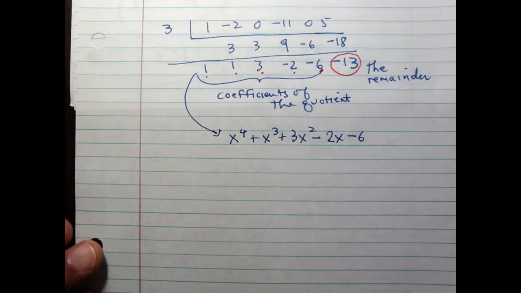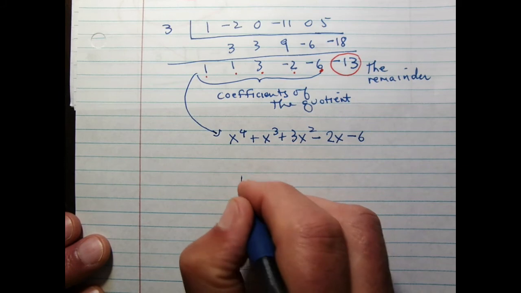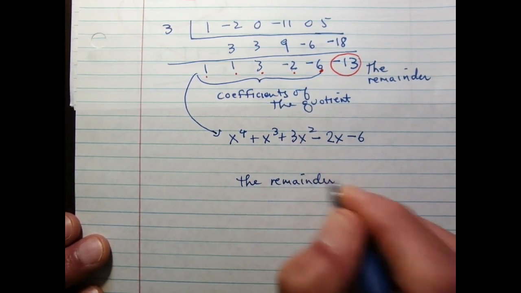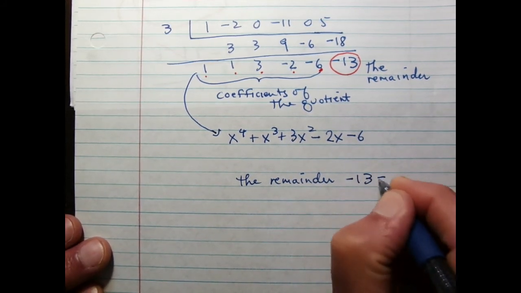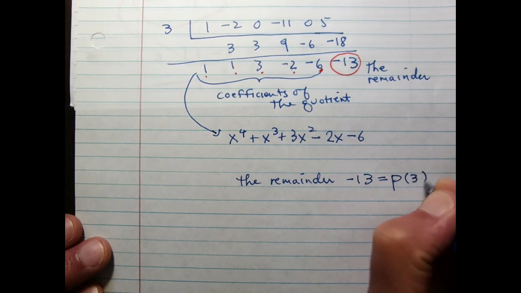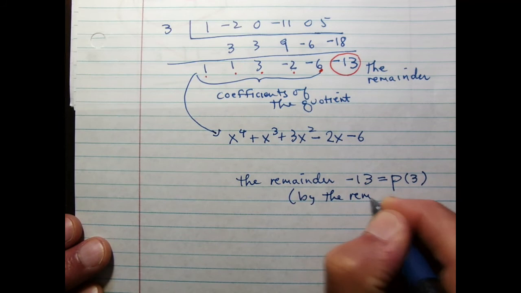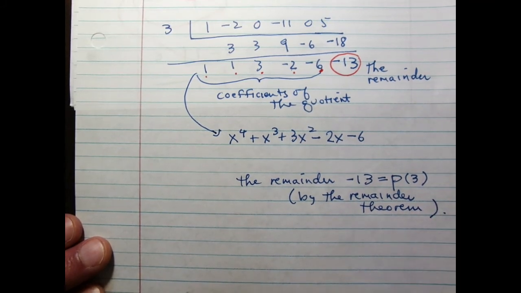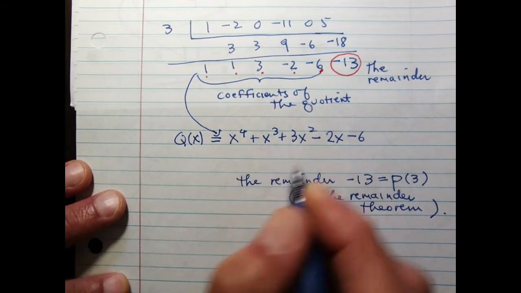Okay? And this remainder, negative 13, is equal to p of 3 by the remainder theorem. So there's my quotient.